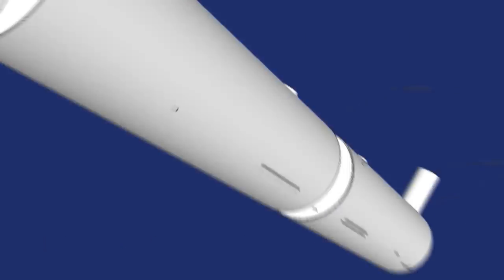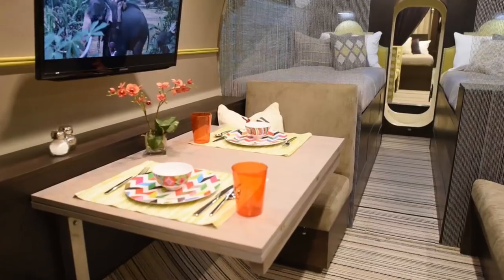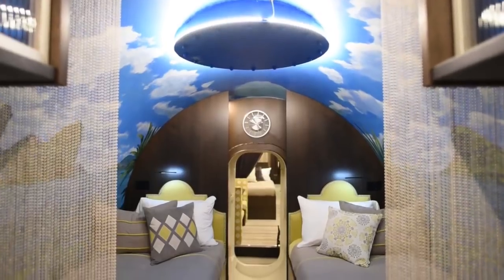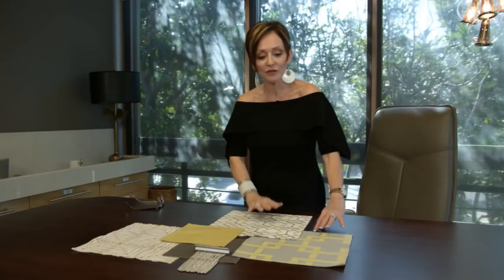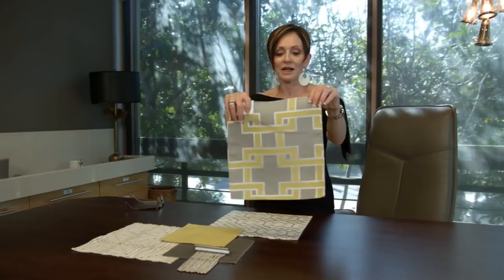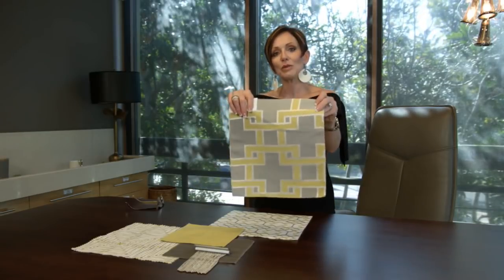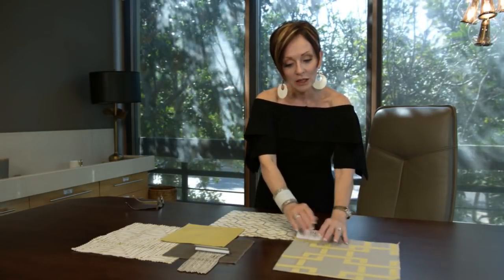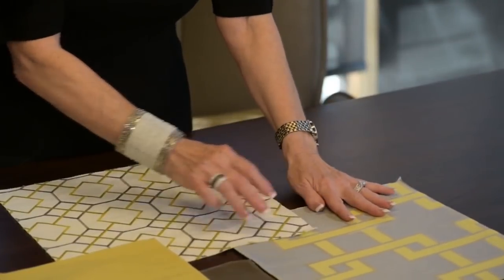How about this one? This was a 200 square foot home, not just a room, a home. Okay, so it was underground. But I wanted this home to be fun and light and airy and not so depressing because you're underground. What I picked for my hero fabric was this, and I thought this was so beautiful, and that little bit of that yellow-green color and the gray was so much fun.